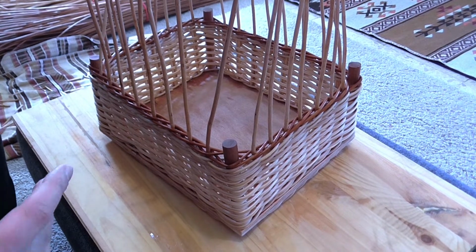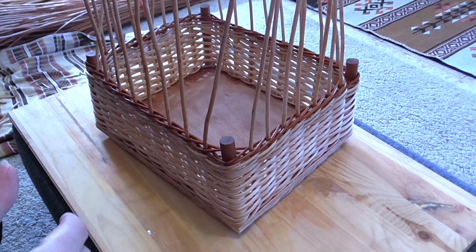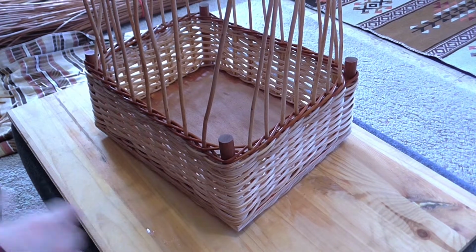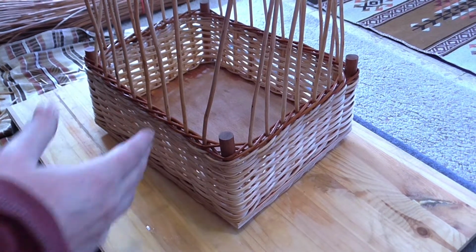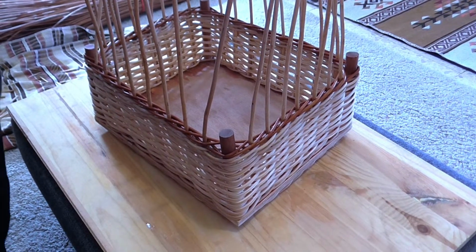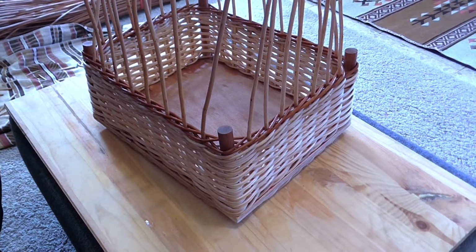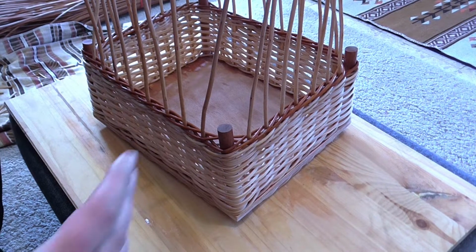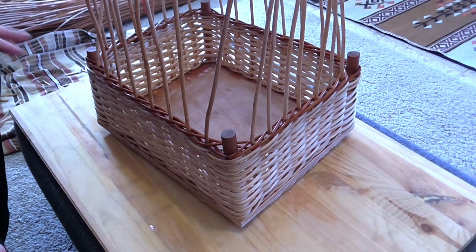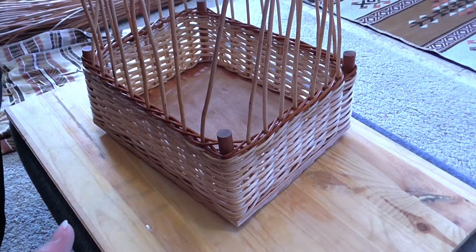I actually think if you understand the principles of how to make square corners on behind 2 rod borders, you'll figure something out. So I'm not going to show it because I didn't get to a result that I feel completely comfortable with.